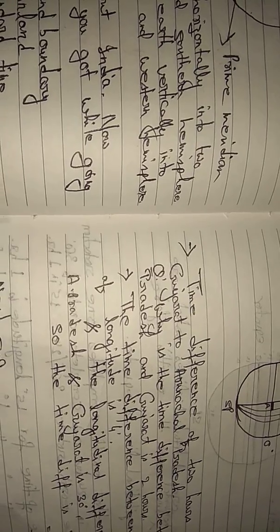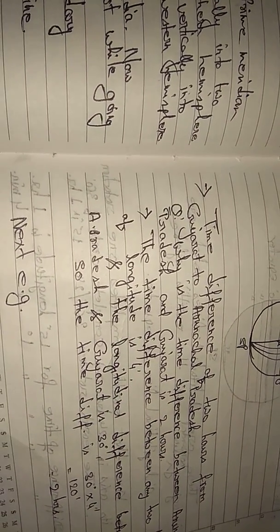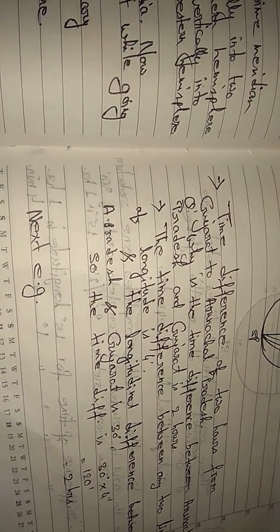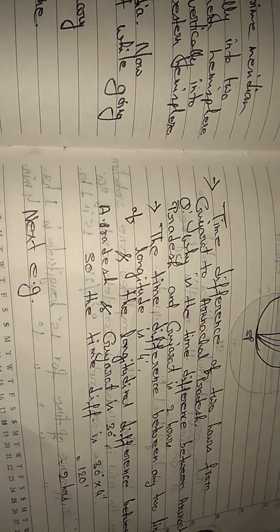You can also understand here how the 4 minute comes. For that reason, listen carefully.